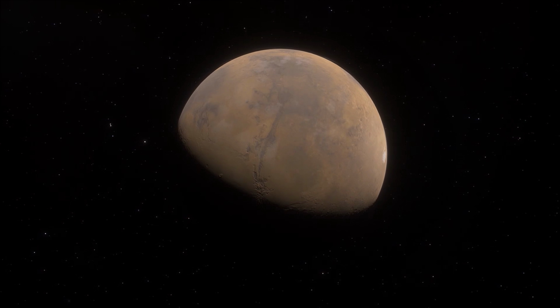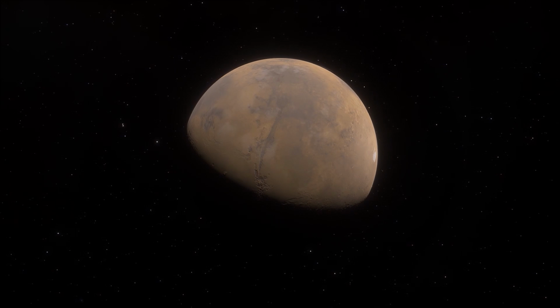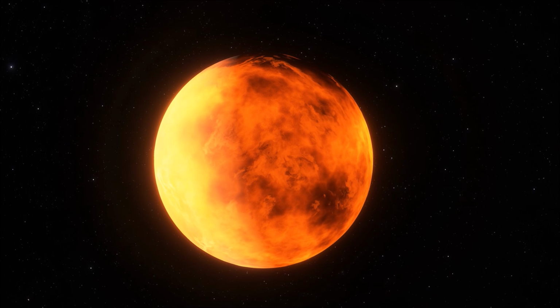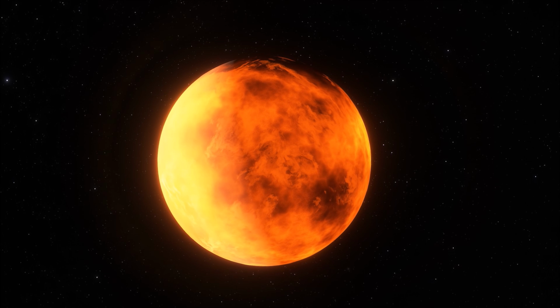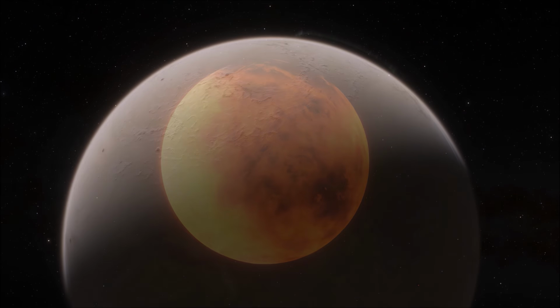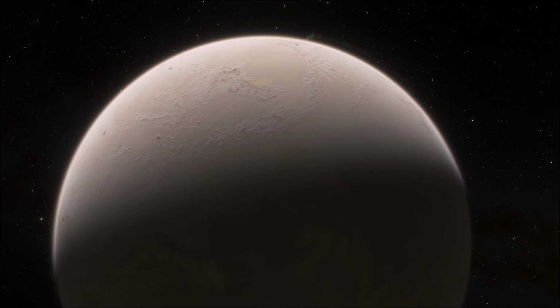Of course, both of our neighbours have since lost such wondrous properties. As the smallest of the 3 planets, Mars cooled down from its primordial state much quicker than its siblings, and thus may have been the first world to become blue.